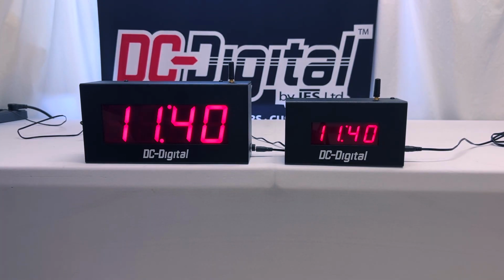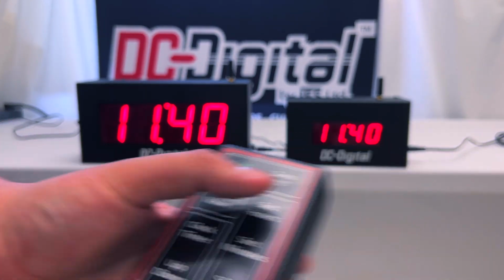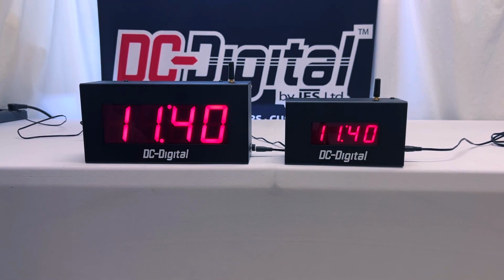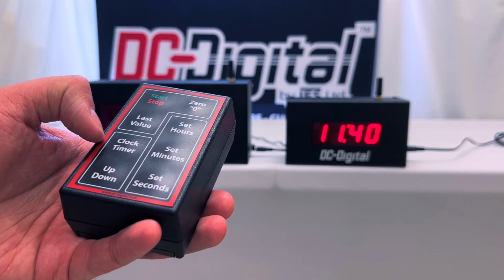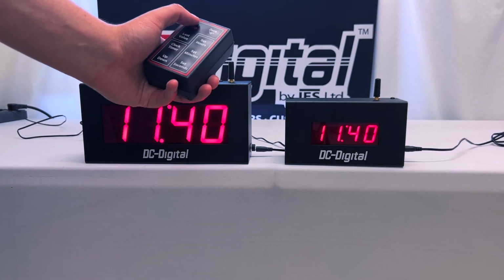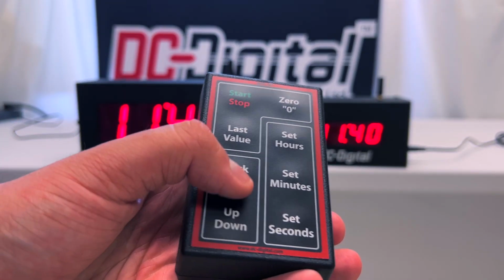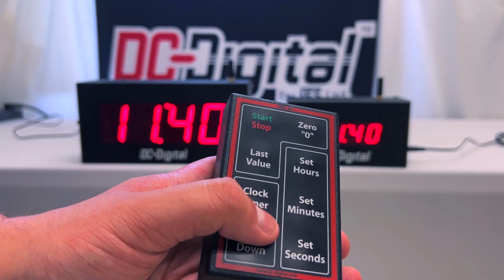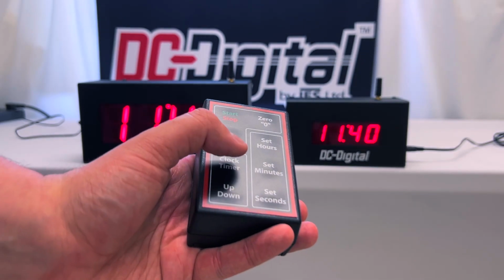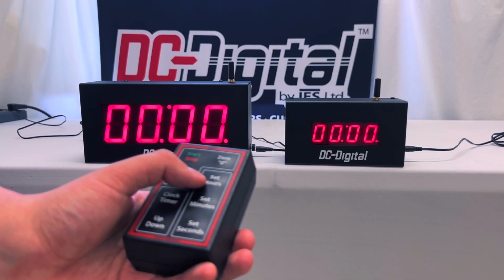As you can see right now, I was able to set the current time of day using our wireless remote controller, and it is currently 11:40. So now I'm going to showcase the timer functions on the master and the secondary. In order to switch to the timer mode, we just press clock and timer. That allows us to switch to the clock mode and the timer mode. And we are currently in the timer mode.